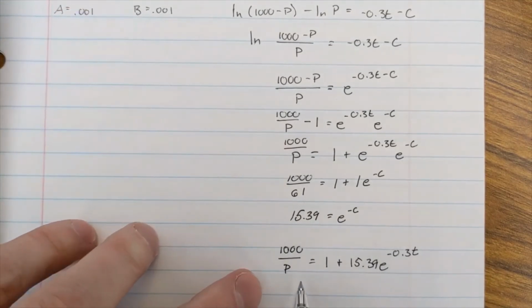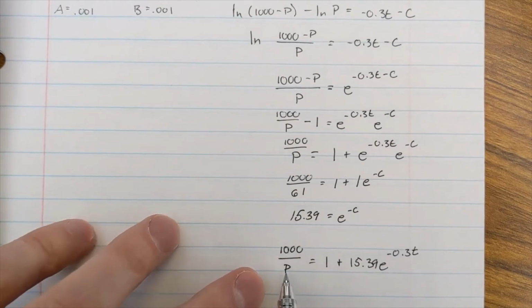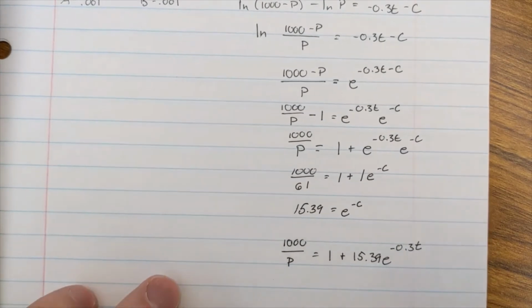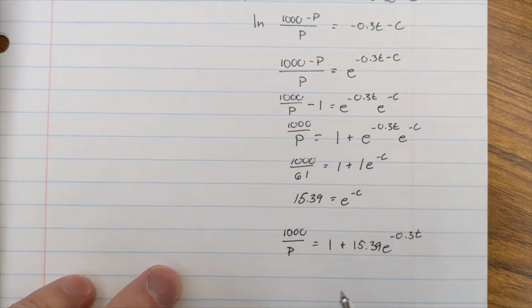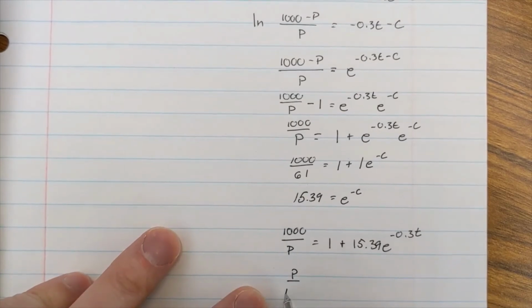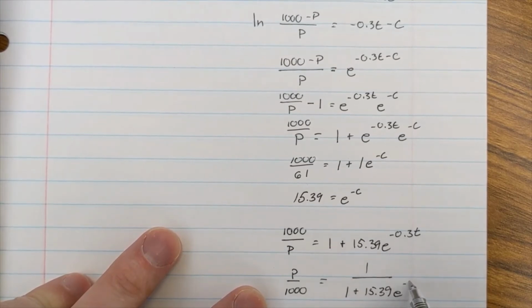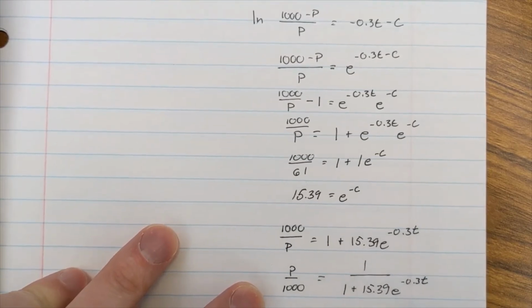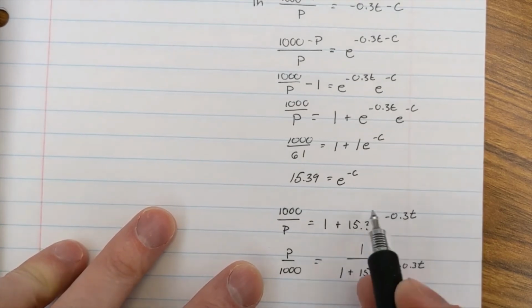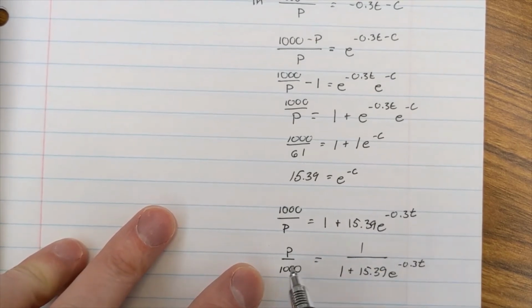Now, this P is on the bottom, I need it on the top, so I need to take the reciprocal of both sides, or technically raise everything to the negative first power. So this becomes P over 1000 equals 1 over. So I just did a reciprocal on both sides. You can do that if you have a single fraction, or treat that as a single fraction. Now to get P by itself, I have to multiply both sides by 1000.